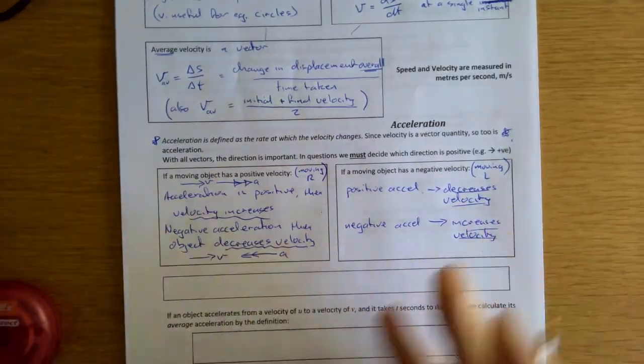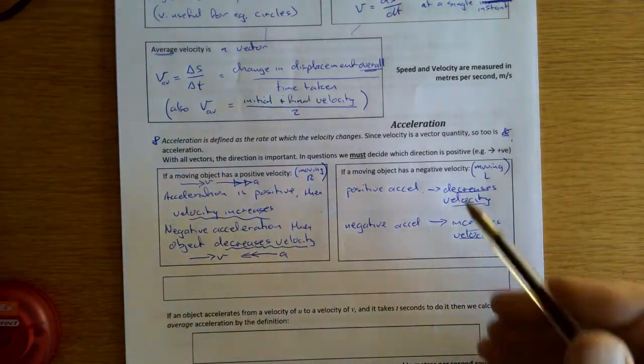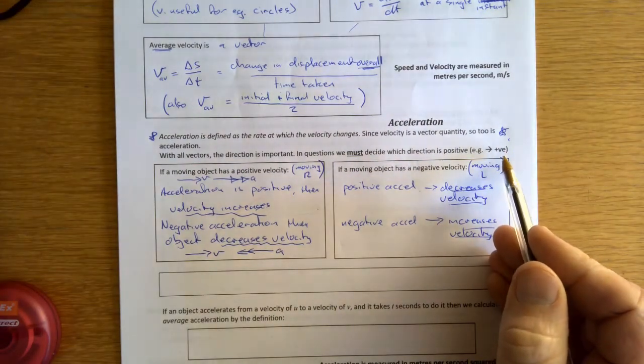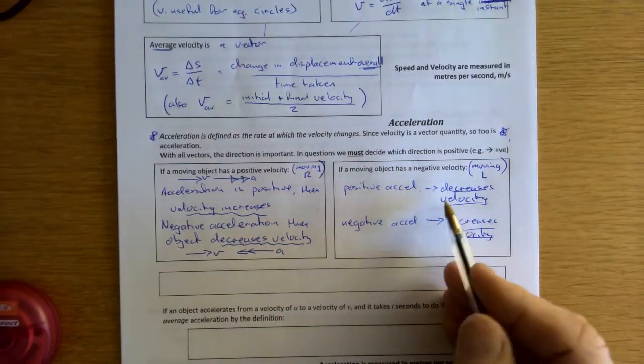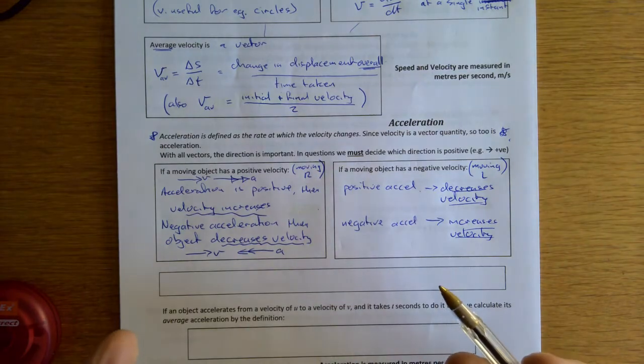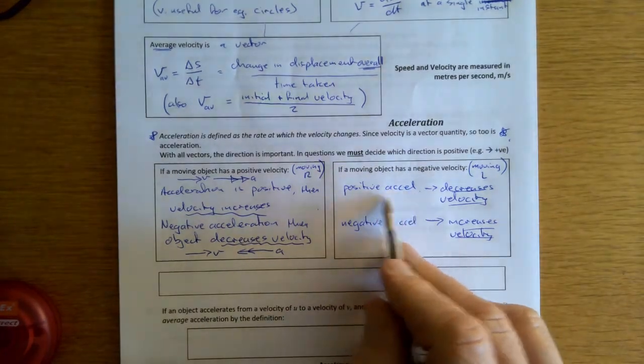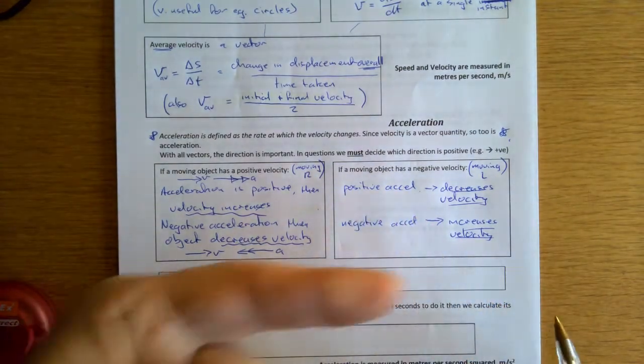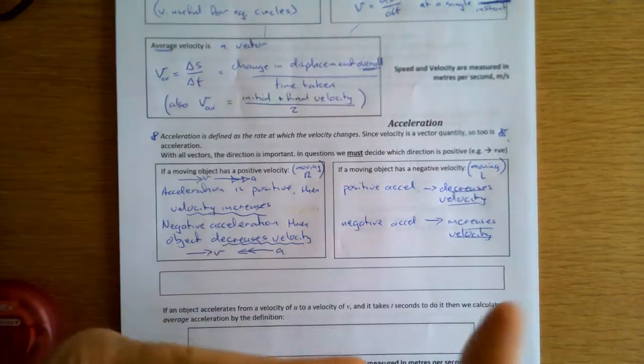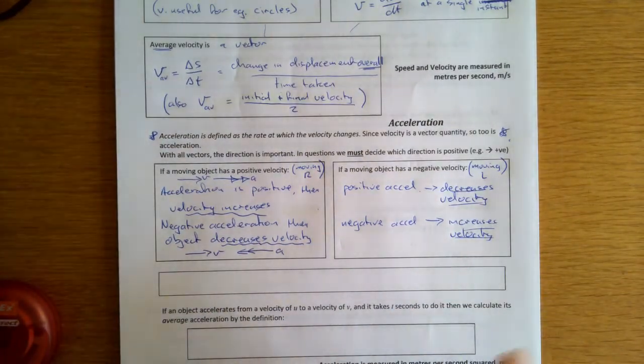Okay, so it can get a bit confusing, and that's why it's easier to keep with a direction that makes sense. So you just think, is the thing that's making it accelerate, usually easier to think about forces, if the force making it accelerate is in the positive direction, pushing that way, what's it doing to my vehicle? Is it moving it sideways? Is it moving it faster? Is it moving it slower?